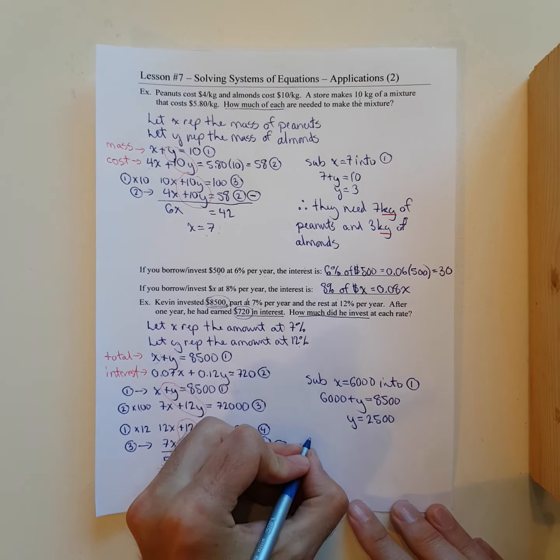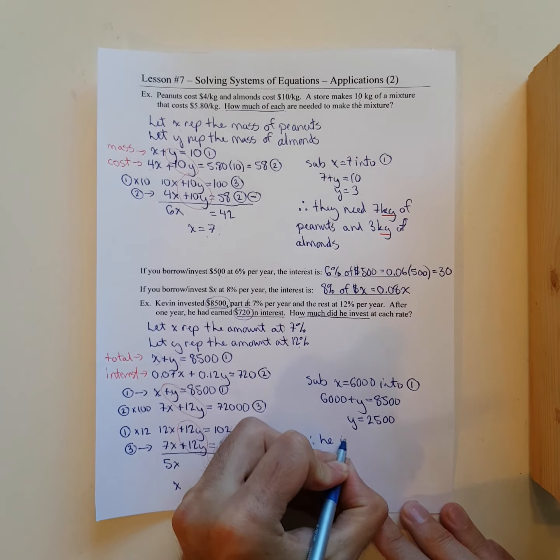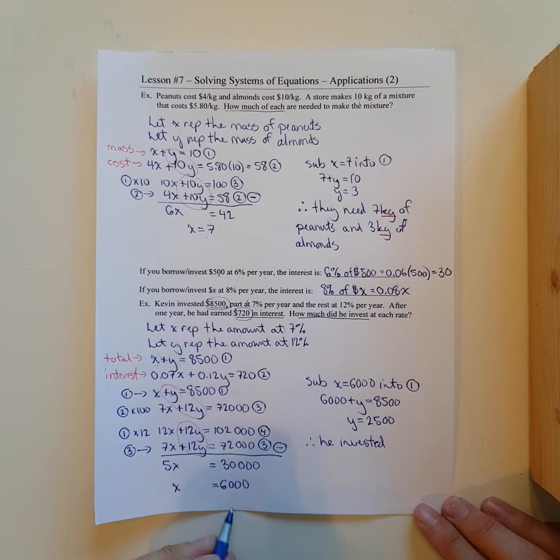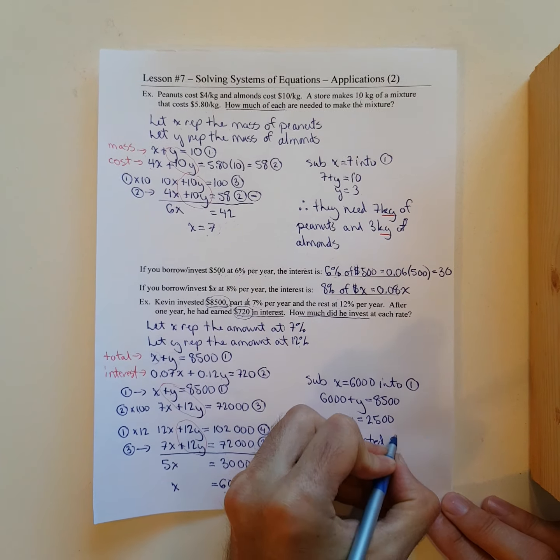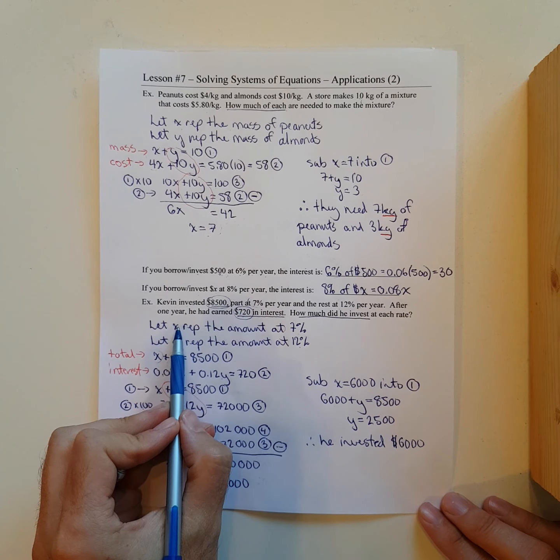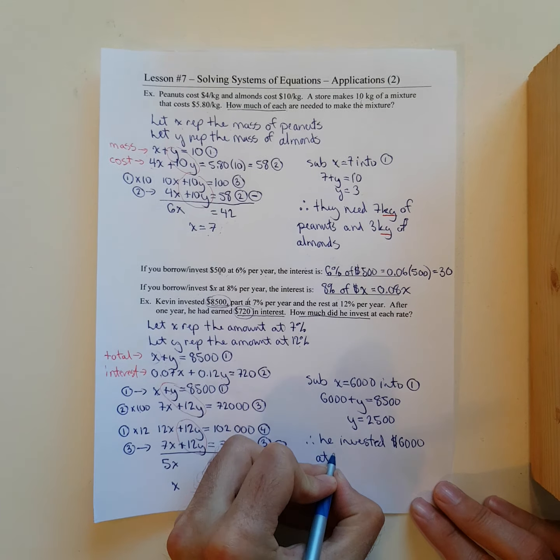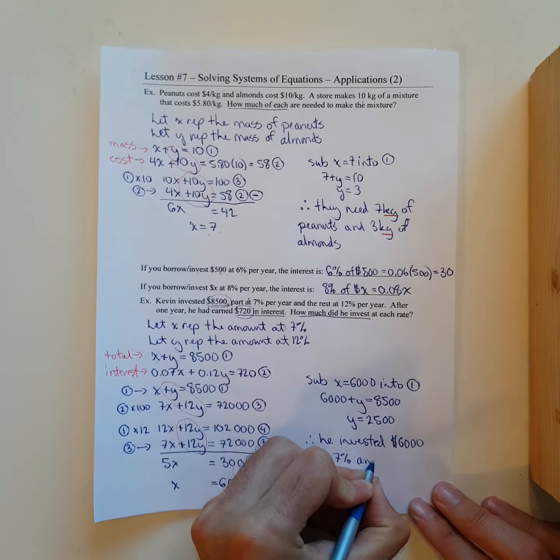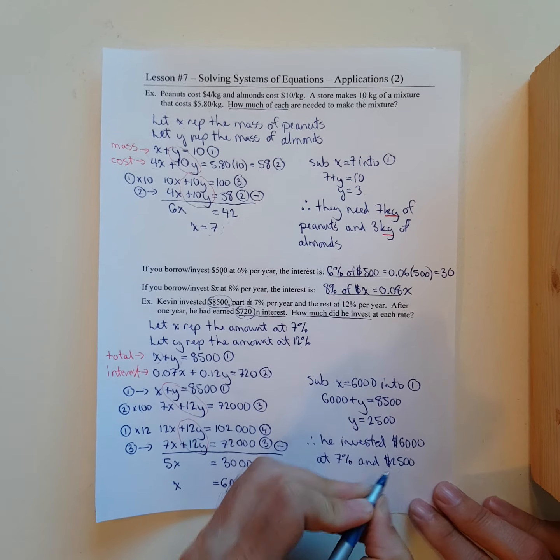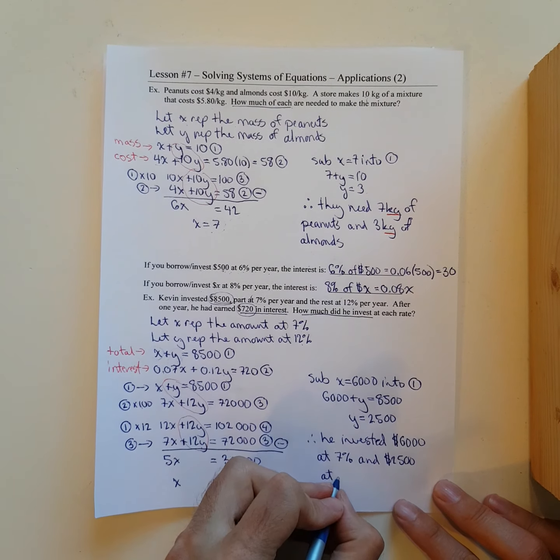Our last step, therefore, he invested, okay, x was $6,000, so he invested $6,000. Go back to our let statements if we need to double check. X was at 7%, so he invested $6,000 at 7%, and $2,500 at, and then double checking, at 12%.